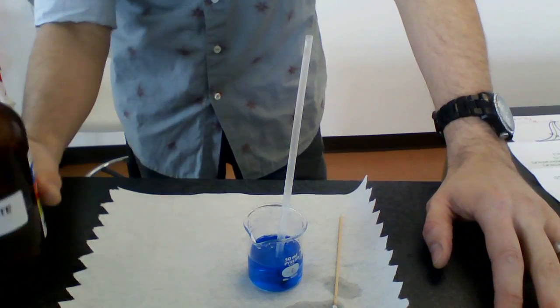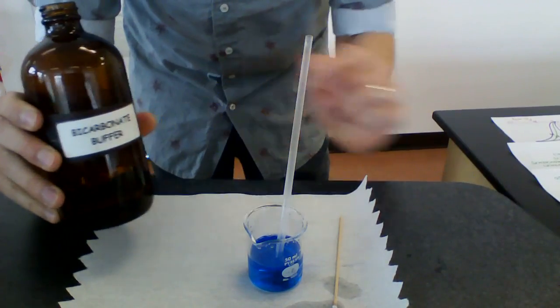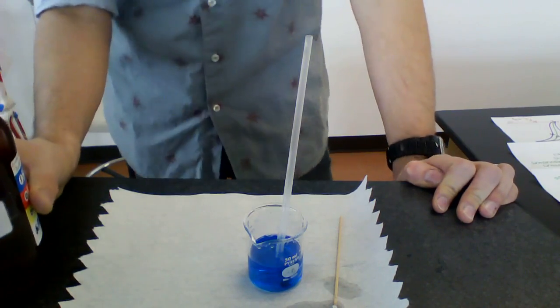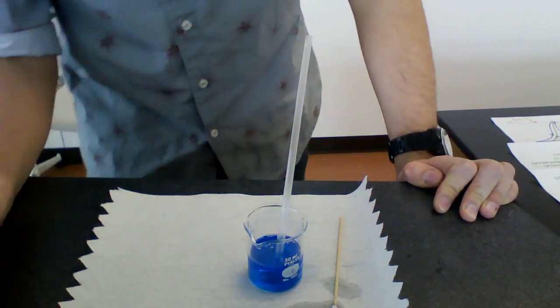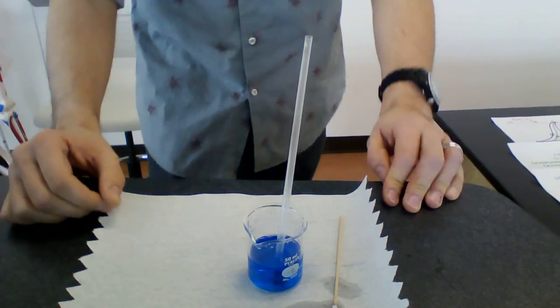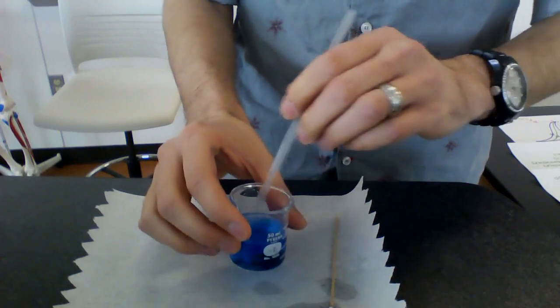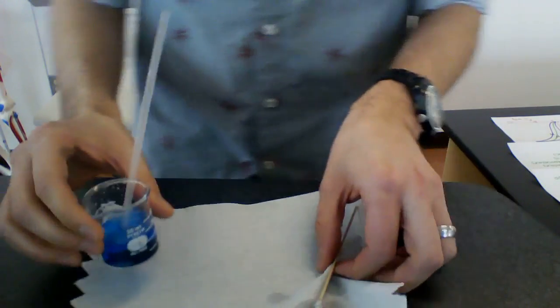And so this is showing what happens. Your blood is buffered with bicarbonate. So in that way, when we breathe in and out, we don't change the pH of our blood. Okay. Alright, so that's a fun experiment. We get to blow bubbles here.